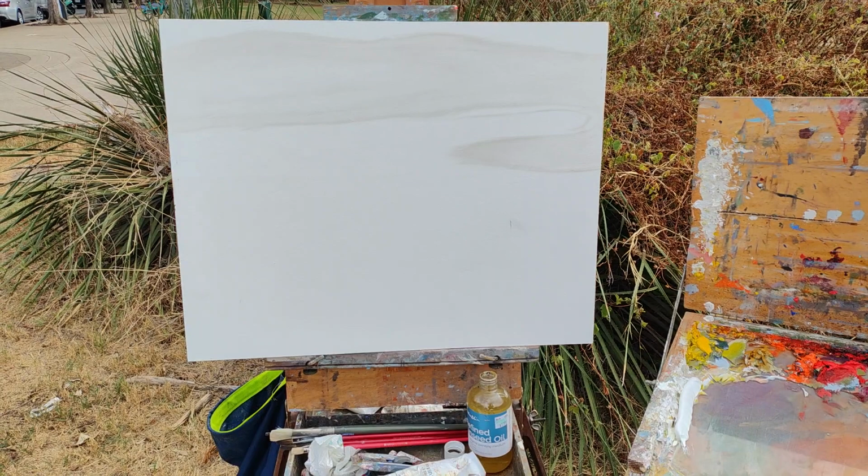Let's work underneath this tree now. This tree needs work. I'm glad it's not totally changing. The light, that is.